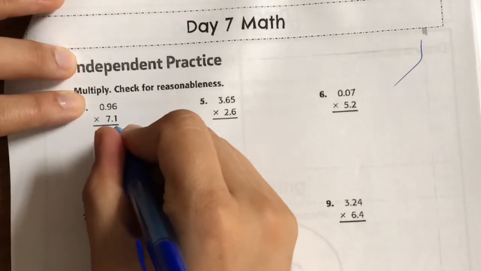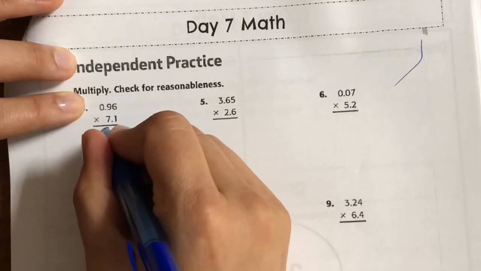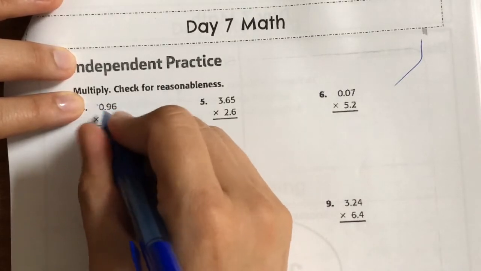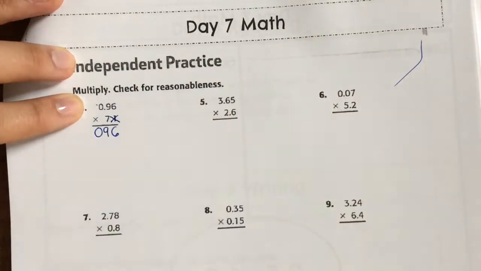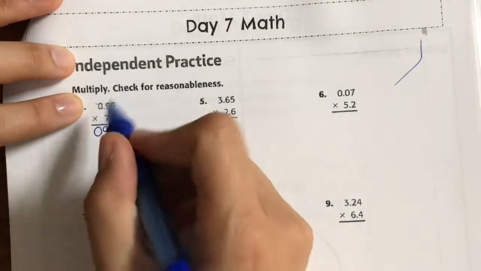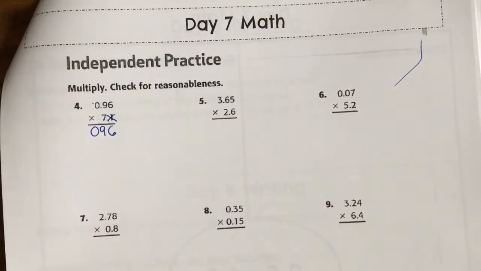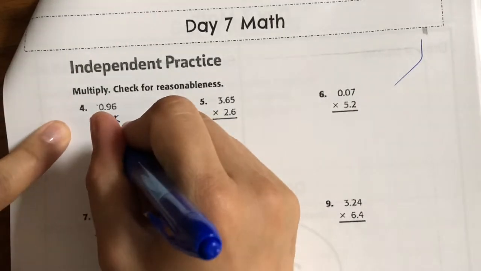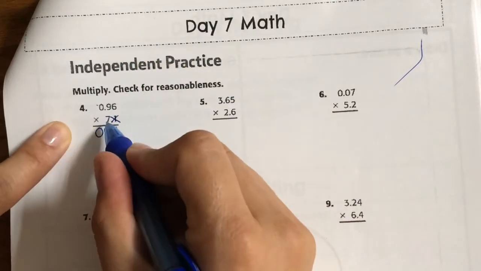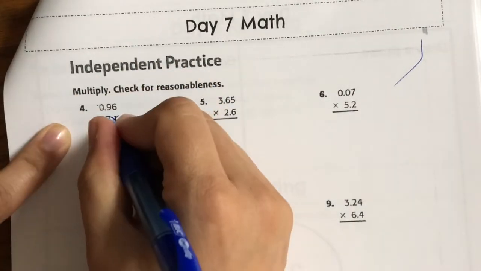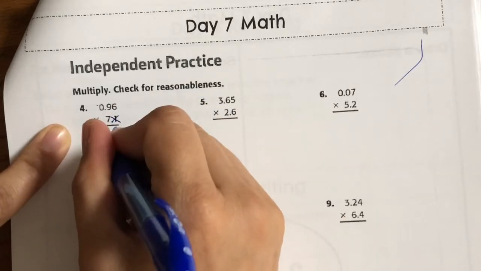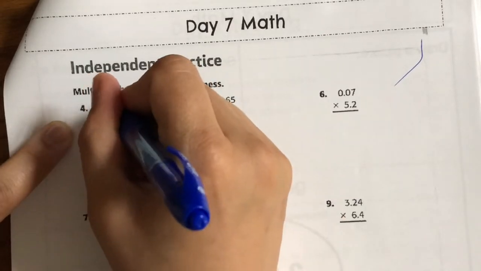6 times 1 is 6. 9 times 1 is 9. 1 times 0 is 0. And now we move on to the 7. We just did the 1, so I just crossed it out. Now we're going to be multiplying 7 times 6. But before we do that, you have to put the place value in there, because this is really 7 tens, or 70 times 6. And 7 times 6 is 42, so you leave the 2, carry the 4.